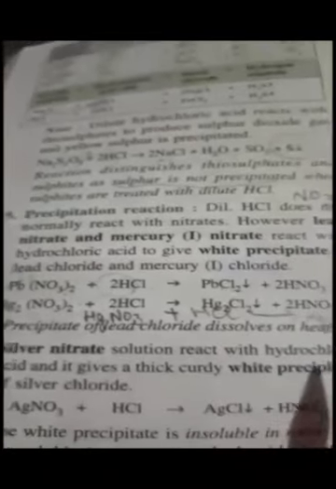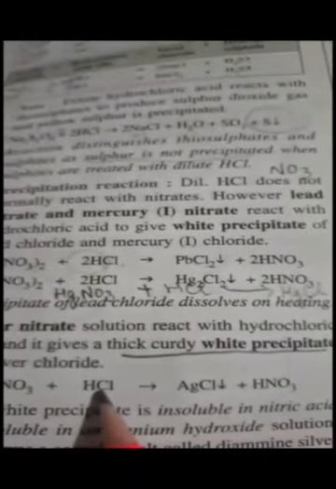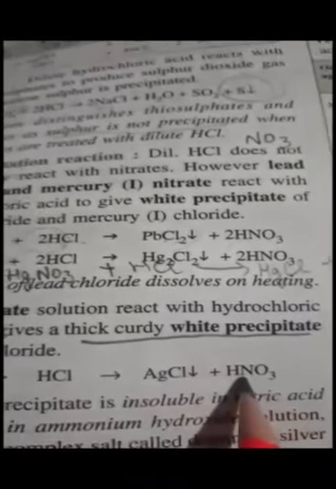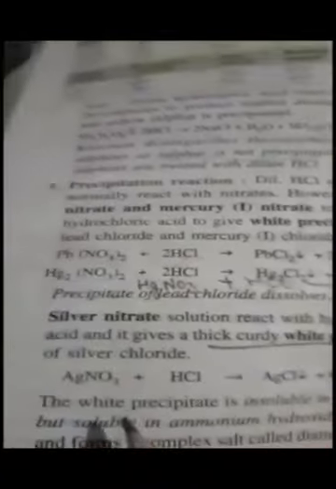Next is silver nitrate. AgNO3 reacts with hydrochloric acid and gives a thick curdy white precipitate of silver chloride. Here is the reaction. Silver nitrate, AgNO3, reacts with HCl. It forms silver chloride, AgCl, plus HNO3, nitric acid.